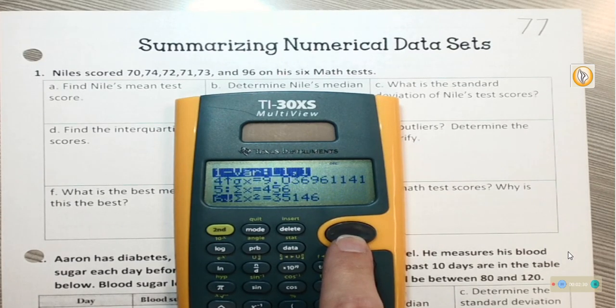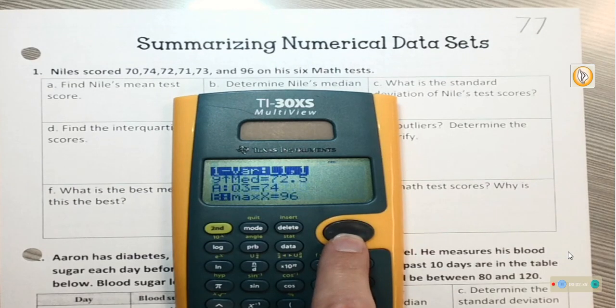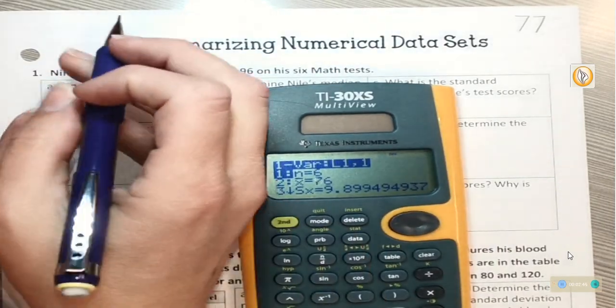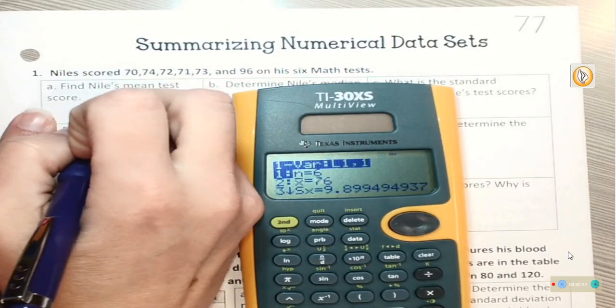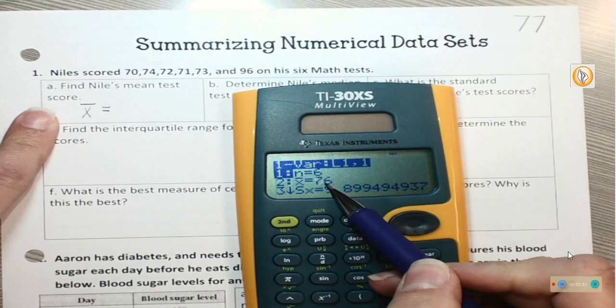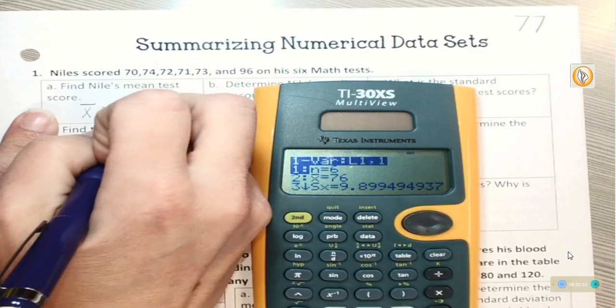Then you have some summations that you don't really need to know right now. You have a minimum, your Q1, your median, your Q3, and your maximum. So, if you're looking for the mean test score, you're looking for X bar. And Niles' average or mean test score is a 76.